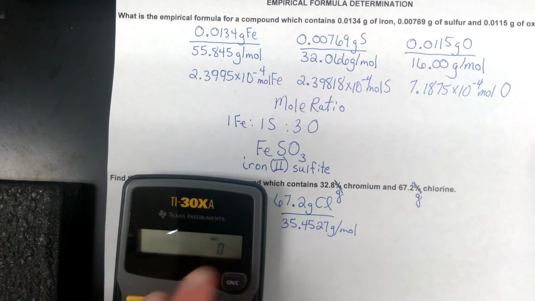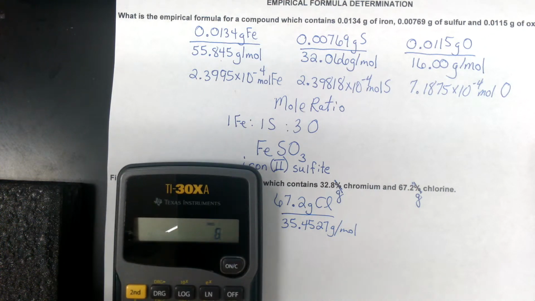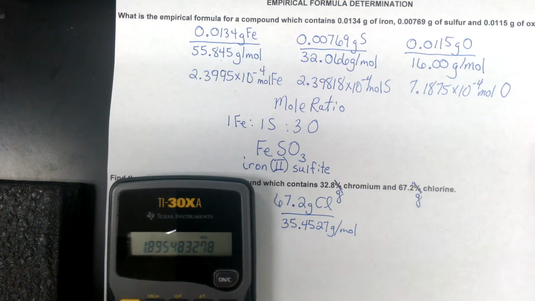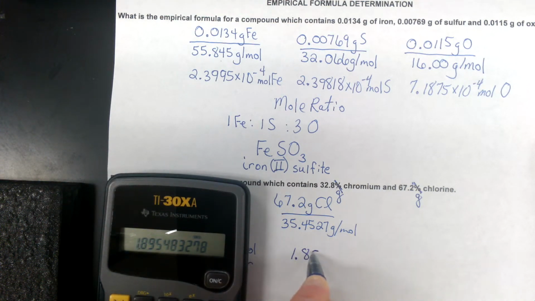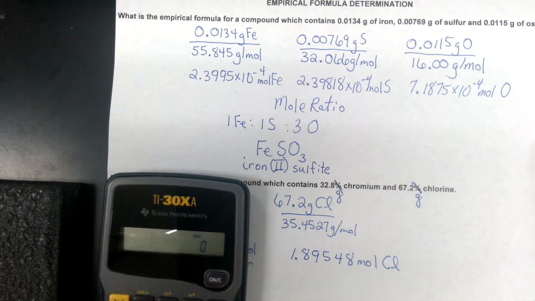Now let's do the same for the chlorine. 67.2 divided by 35.4527, and we get 1.89548 moles of chlorine.